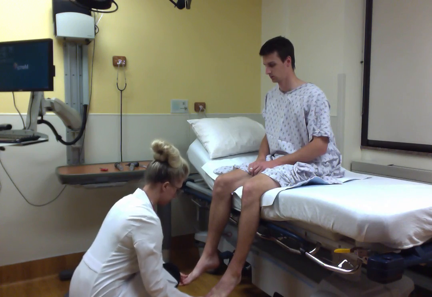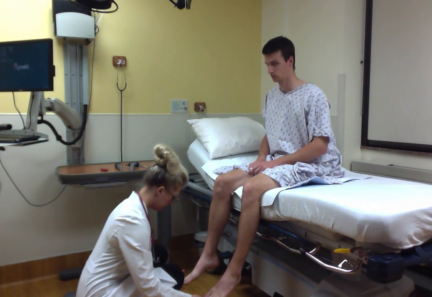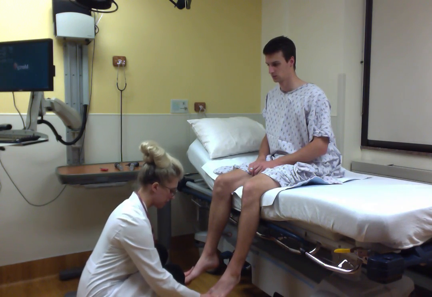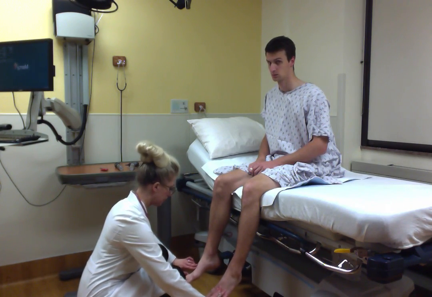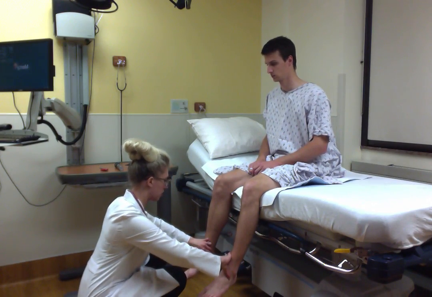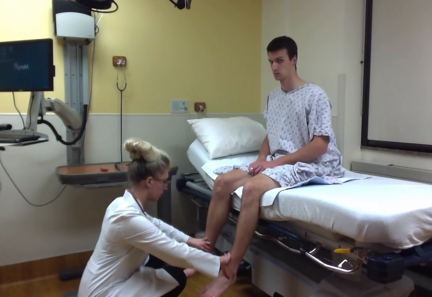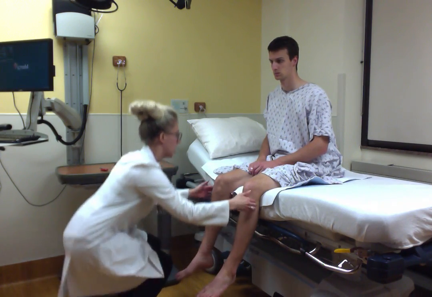I'm going to check the pulses. Cap refill, less than 3. First, starting with the dorsalis pedis, both feet, the posterior tibial, and the popliteal.